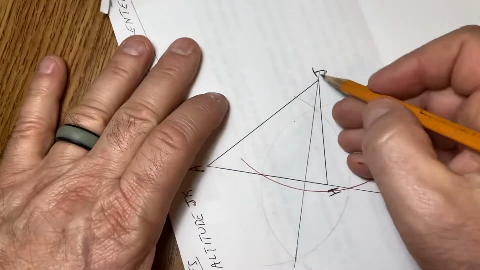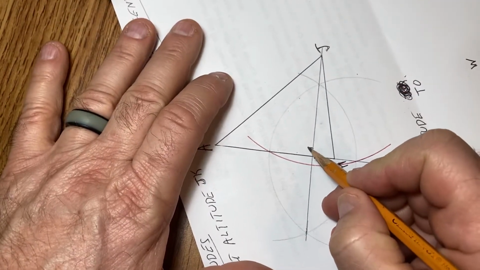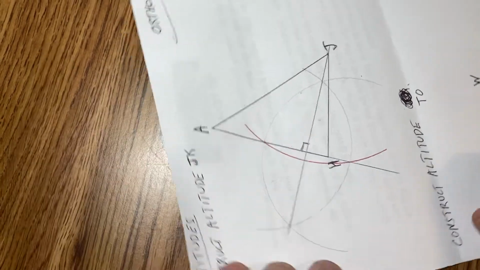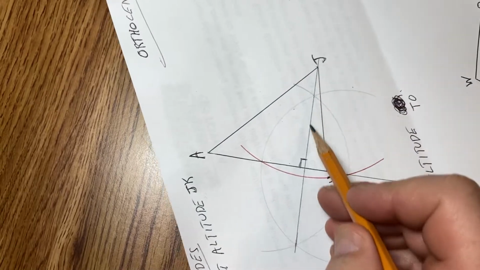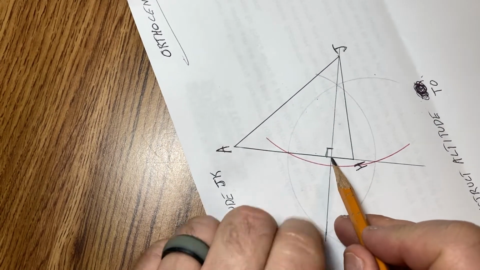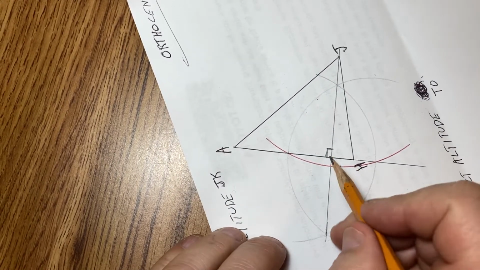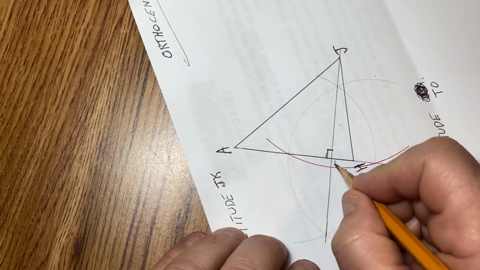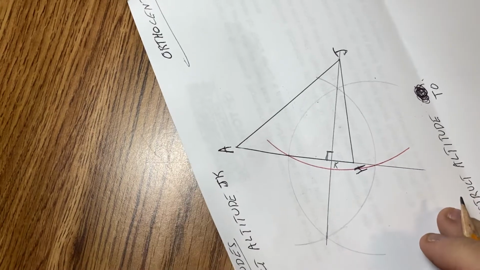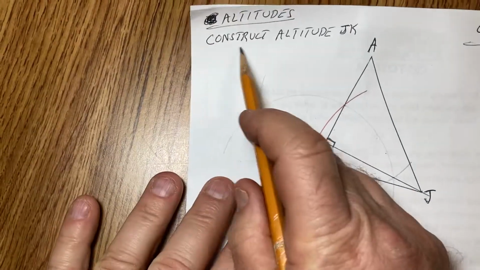So the construction part is done. Perpendicular. JK, so J and K. Here's J, K is going to be at that point right there. That point is going to be labeled K. I can put a K there, there, or there. Done. We constructed altitude JK.